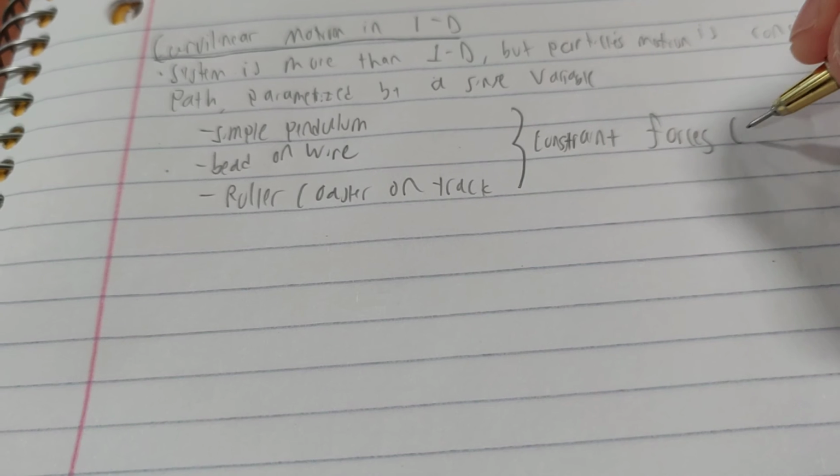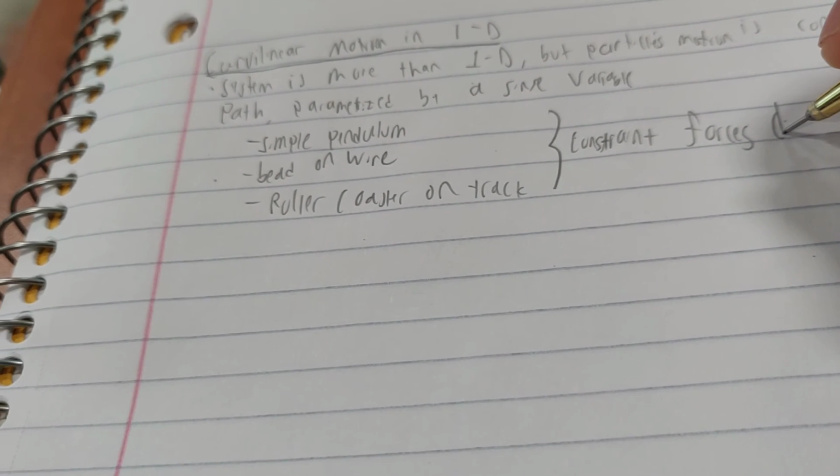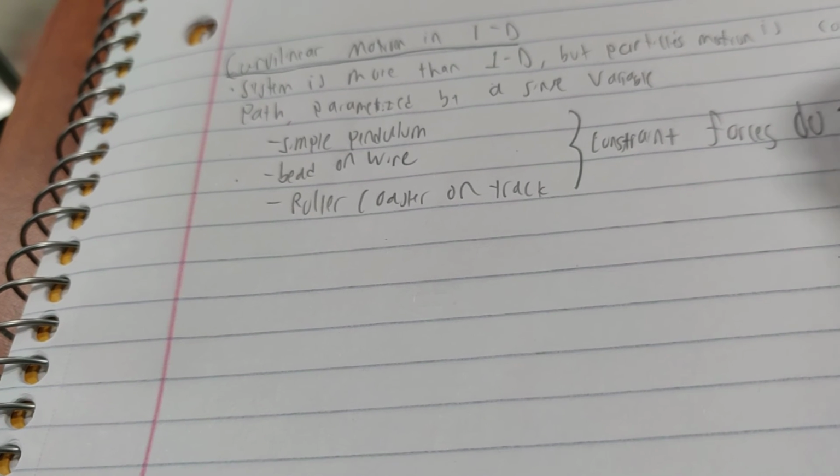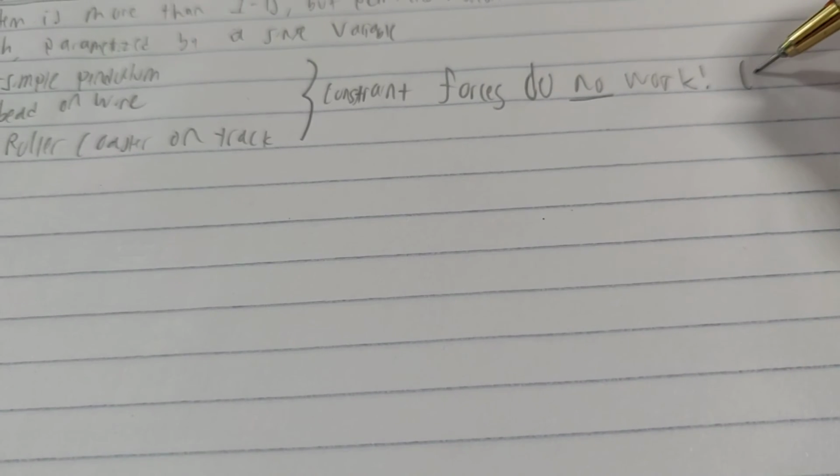But these constraint forces, which in general are not conservative, right? They're not gravity, they're not electric forces, they're not spring forces, they're like normal forces or friction forces sometimes. But constraint forces do absolutely no work on the particle because they're always normal to the particle's motion.